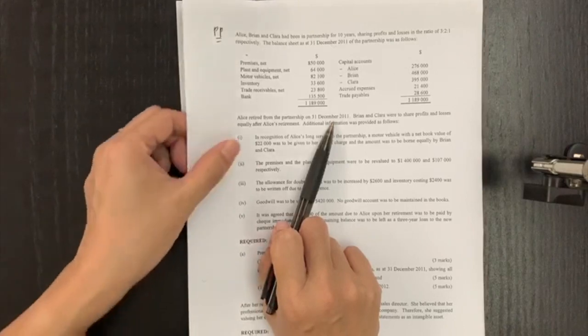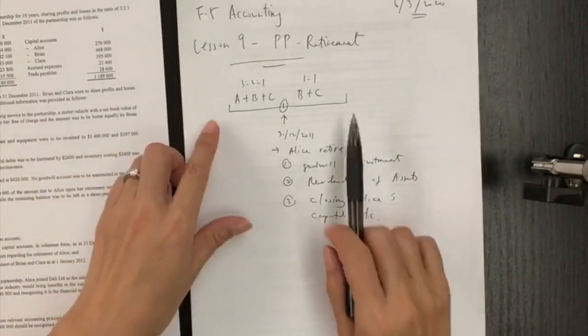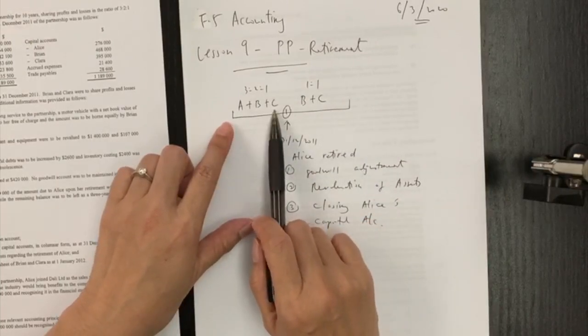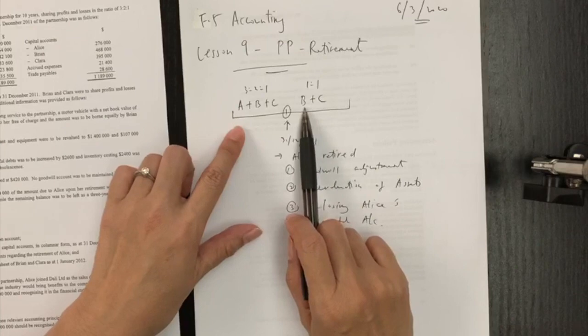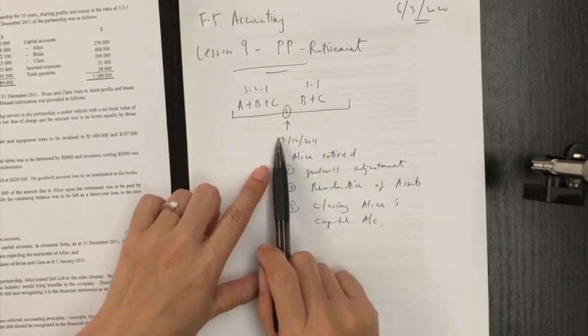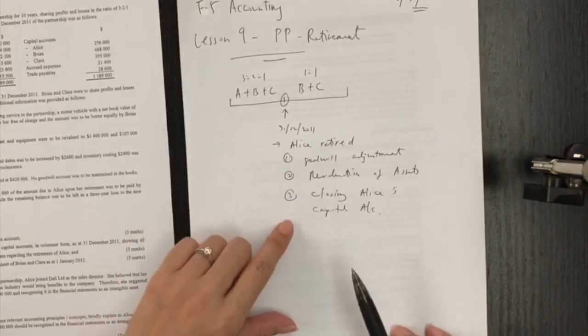To make it clearer, here is the diagram and the timeline. Before, we had 3 partners, Alice, Brian, and Clara, and now we only have Brian and Clara because on this date we have the retirement of Alice. This is important.